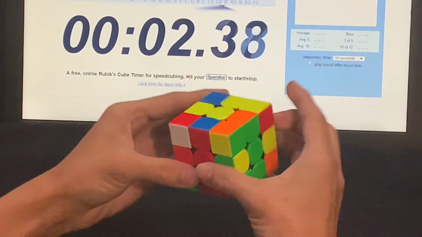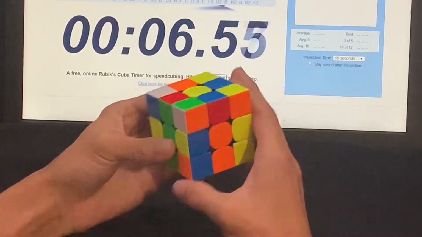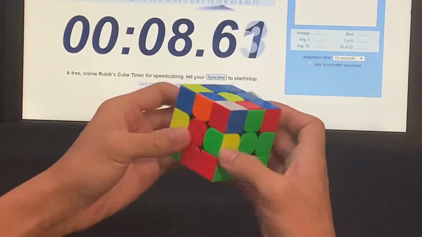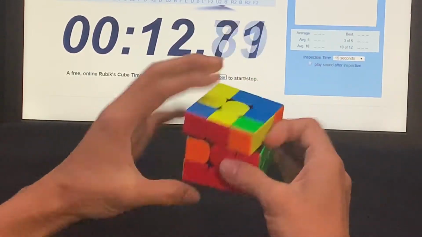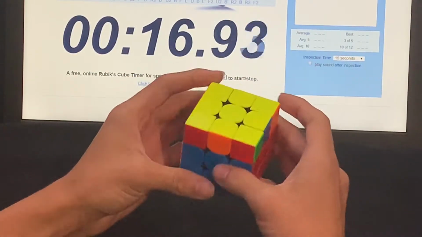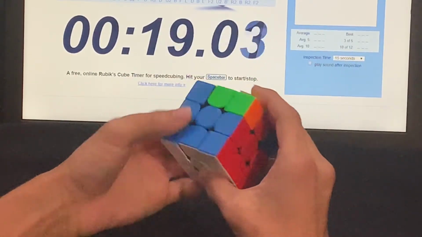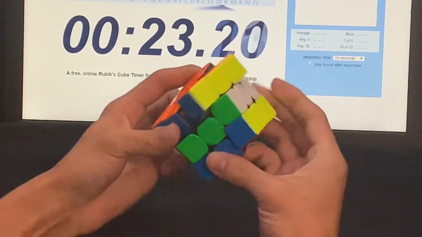Cross is done. Now I immediately move into F2L, which means the first two layers. And how I do that is there's a series of algorithms and muscle memory that I've learned over the year that helps me solve it. After F2L is done, you actually go on to OLL. I actually had an OLL skip right there, so I didn't need to do it, and I'm already done.